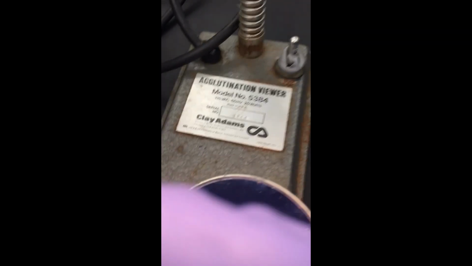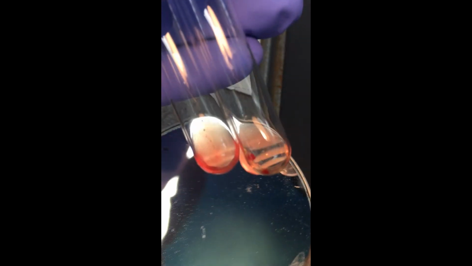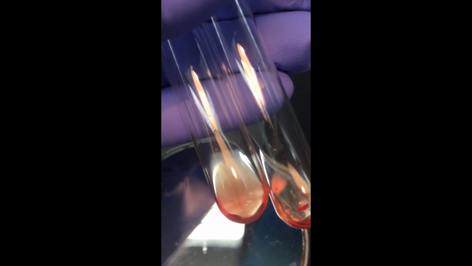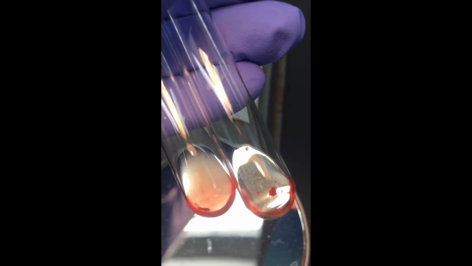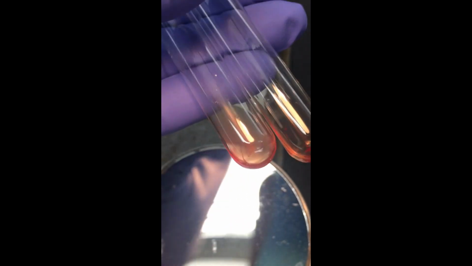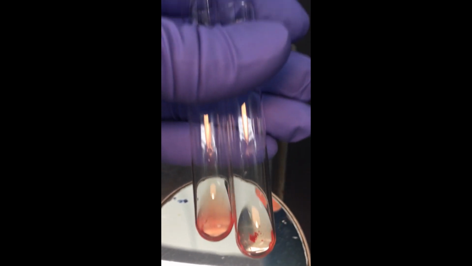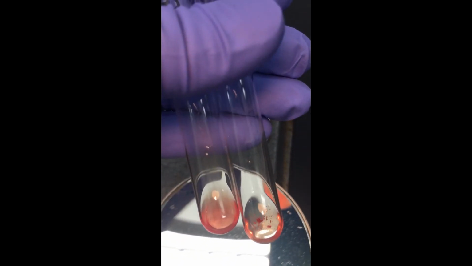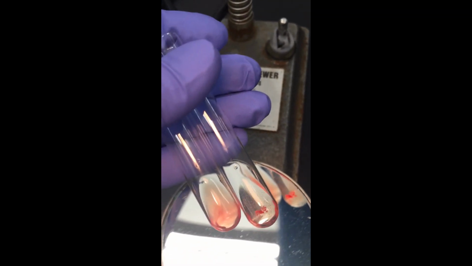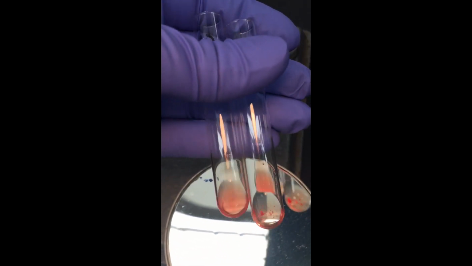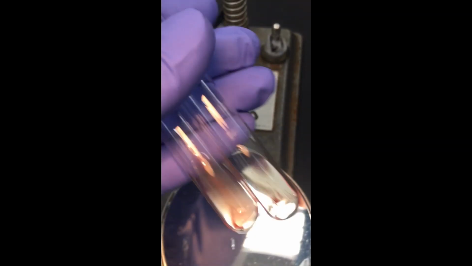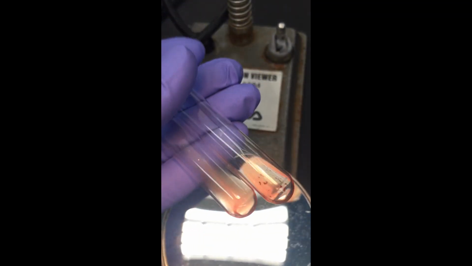Tubes 3 and 4. All right, tube 3 is on the left, and tube 4 is on the right. You can still see the cells swirling off.